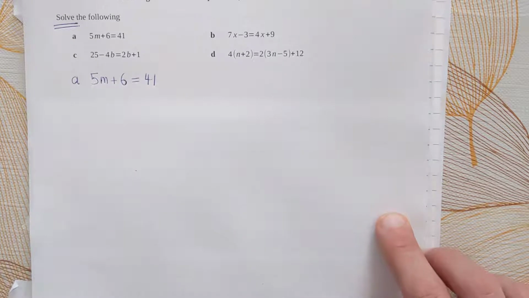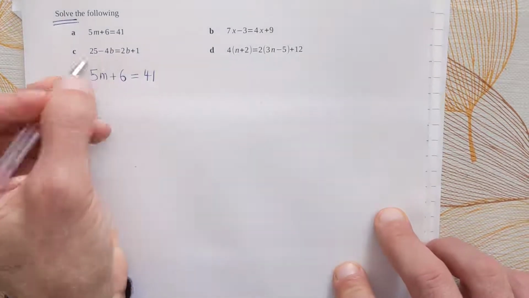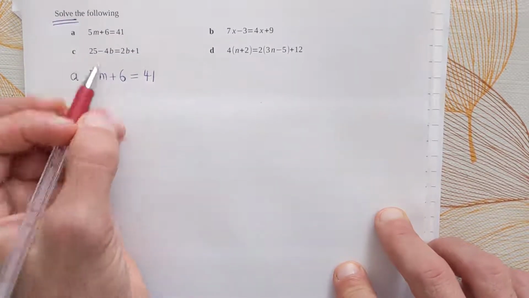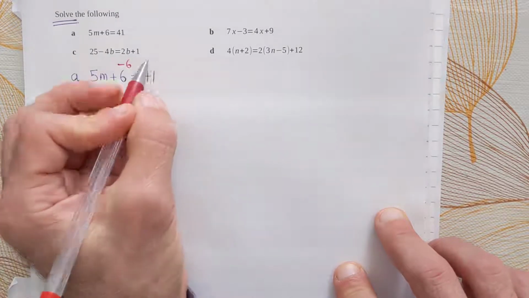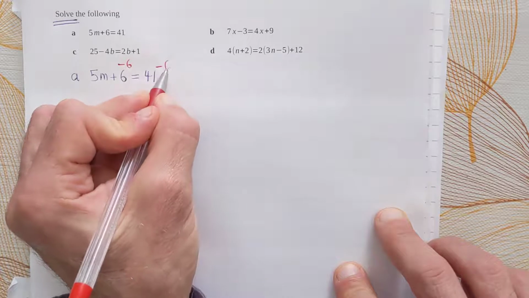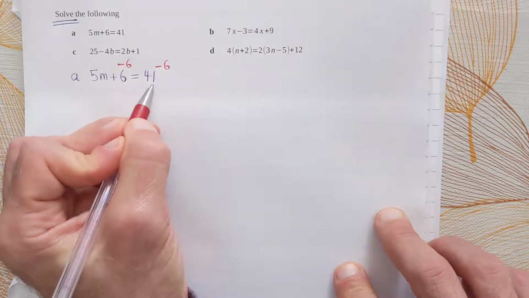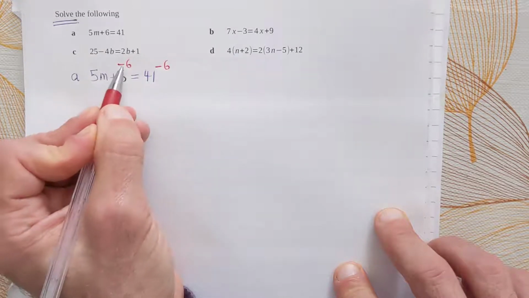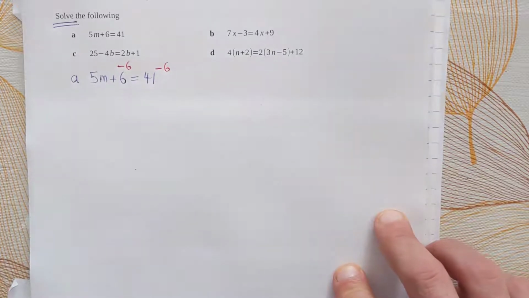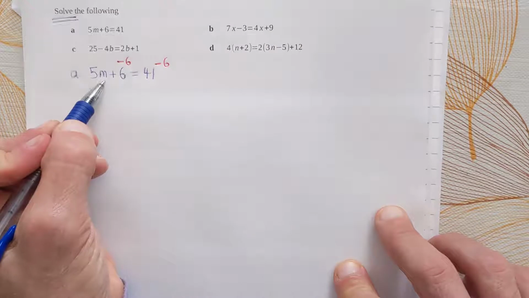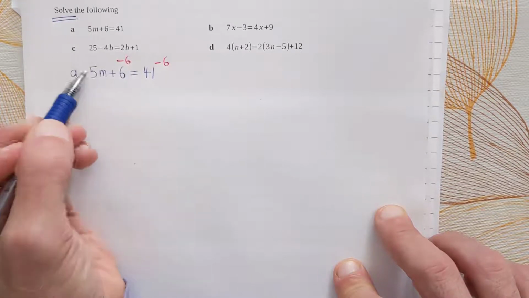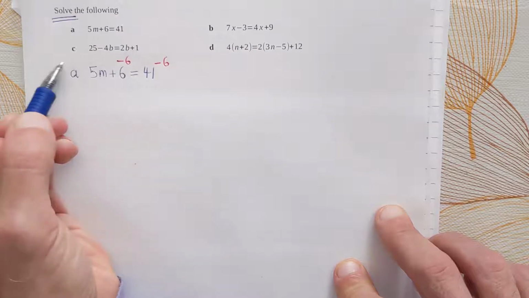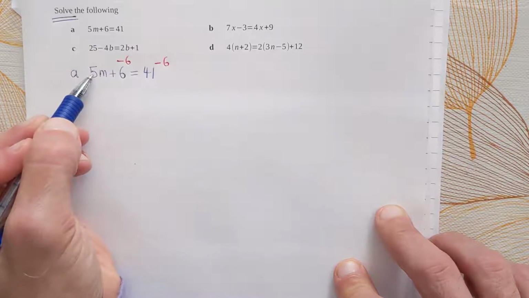And the method that we use is the balancing method, which is if we make a change to one side of the equation, it's okay as long as we make the same change to the other side. Why did I put minus 6? Because we want to leave m by itself on one side of the equation. That means that the 6 has to go and the 5 has to go as well.